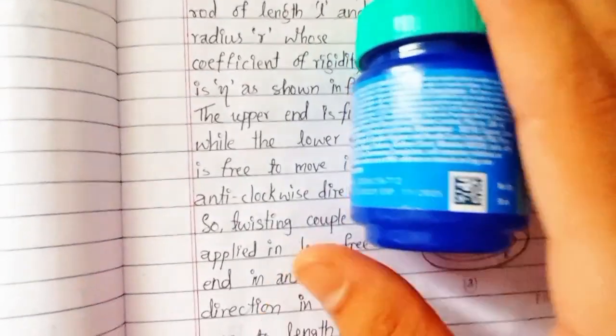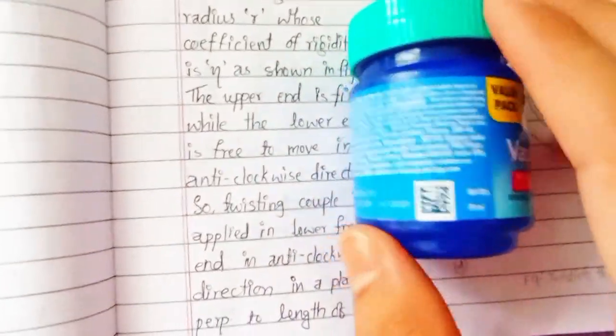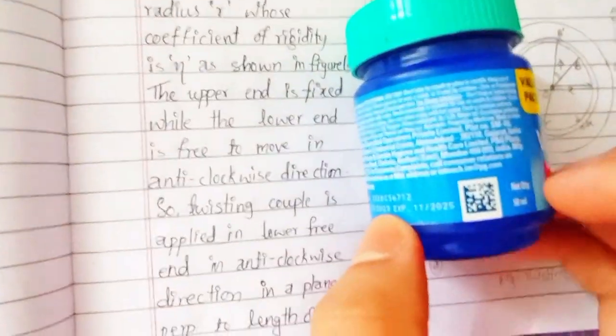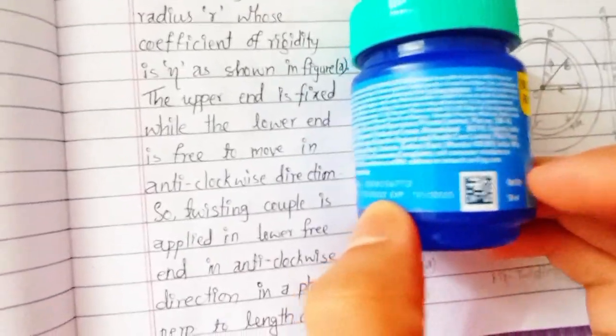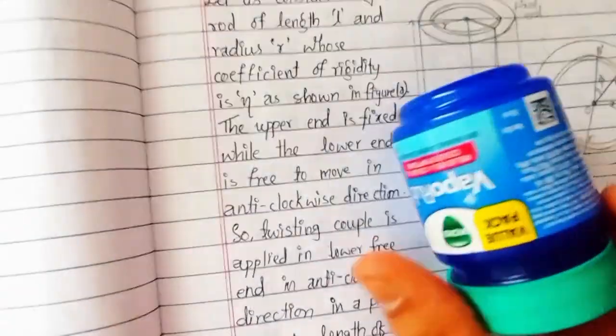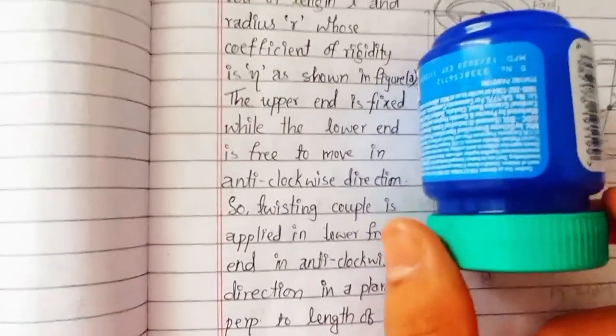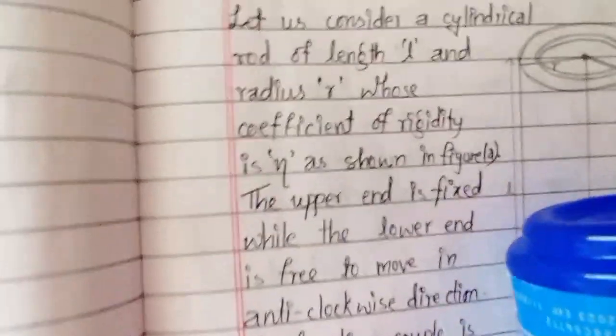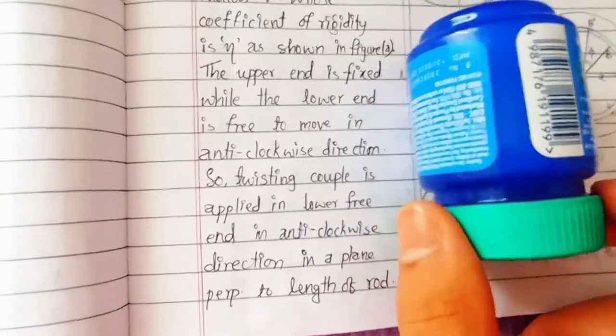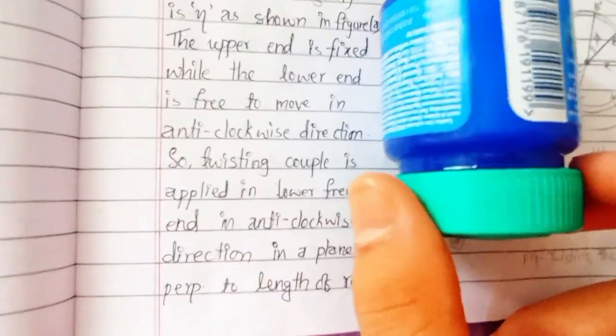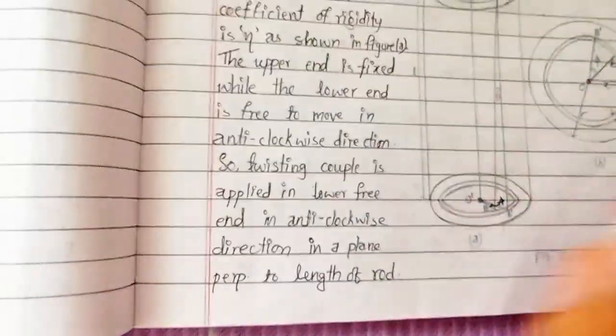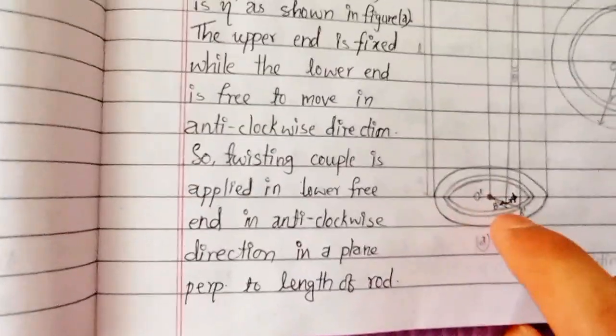You see from this figure, when we rotate this, suppose this is a cylindrical rod, and the upper end is fixed and we rotate the lower end, it will not act like this. Suppose this is the upper end, and when we rotate the lower end, it will rotate, but the upper end will not rotate, and the angle through which it rotates will be the angle of twist. The lower end.